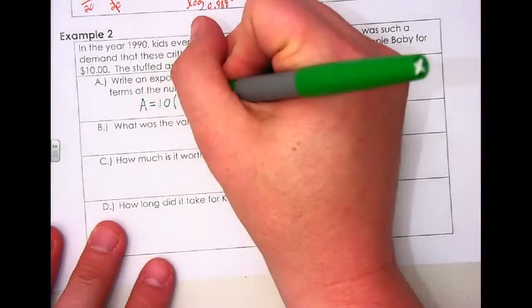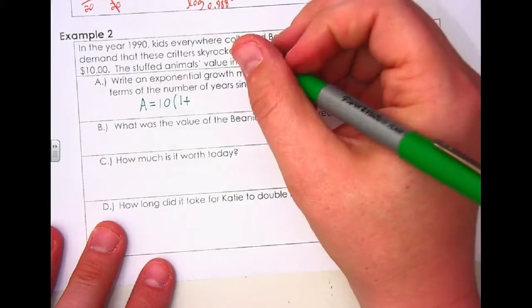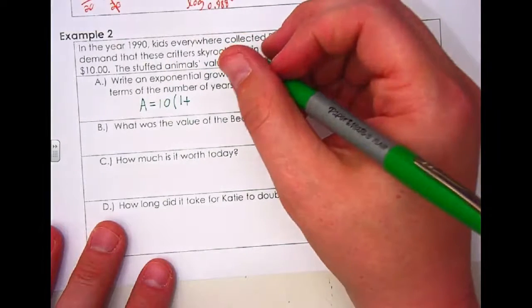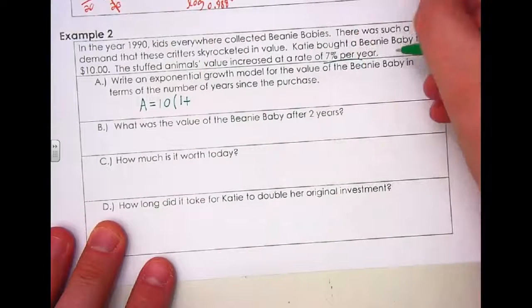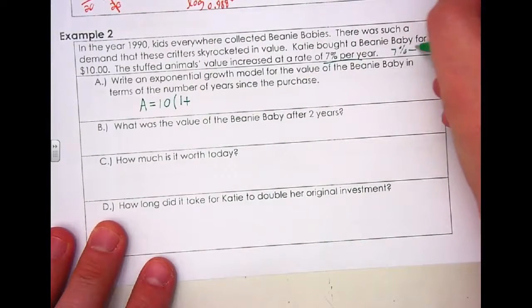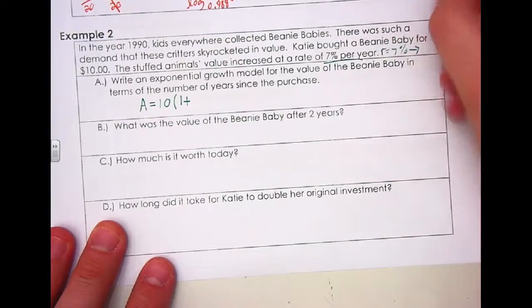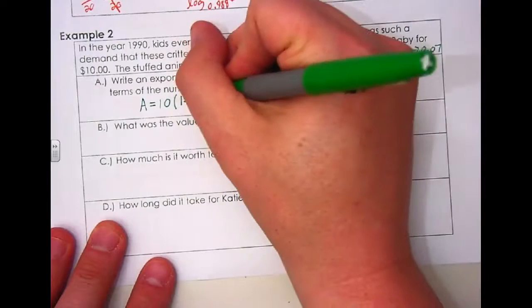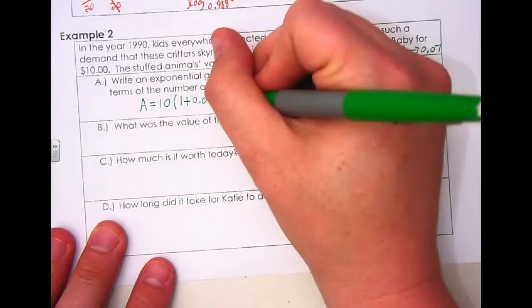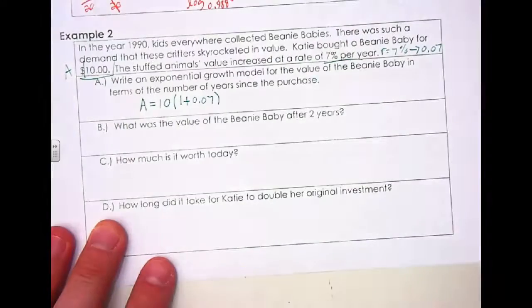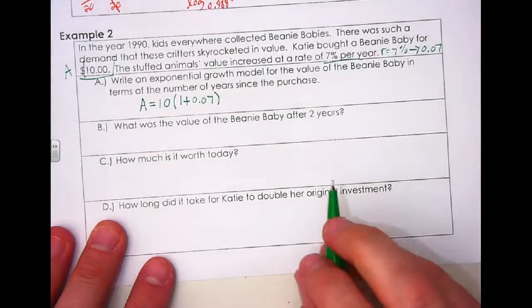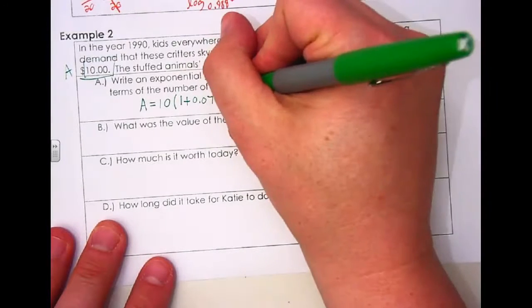Our formula says add the percent of growth as a decimal. Okay, well, if it's 7% growth, what's 7% as a decimal? 0.07. So we're going to add 0.07. Okay, so we know it was worth $10. The rate of change is increasing 7%, or 0.07, raised to the t.